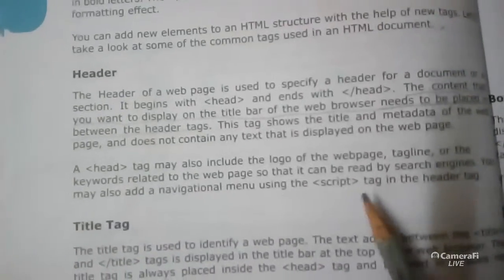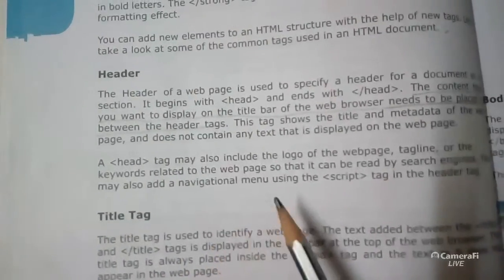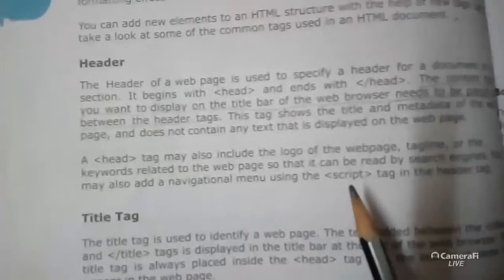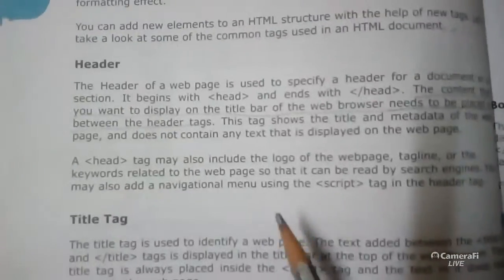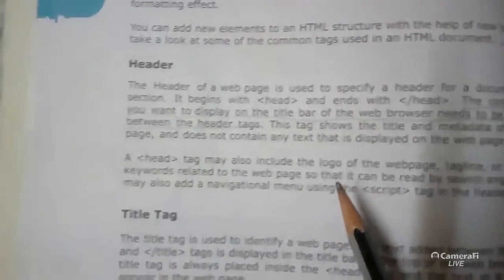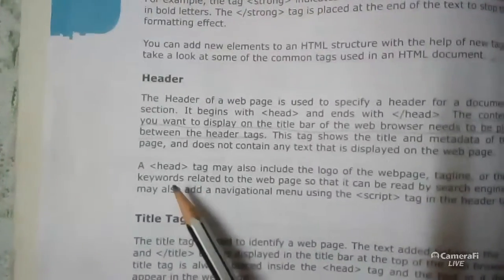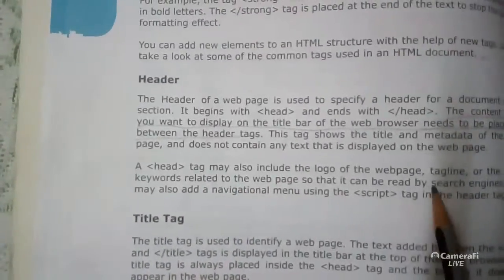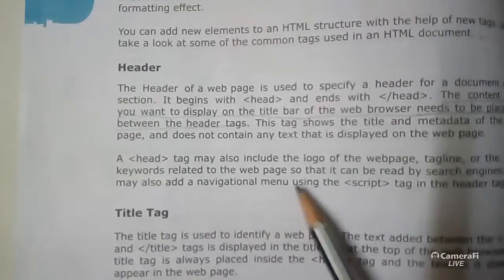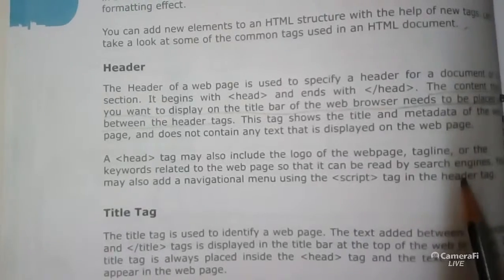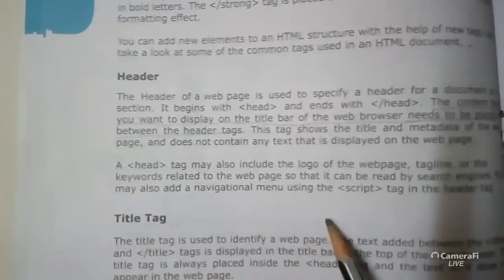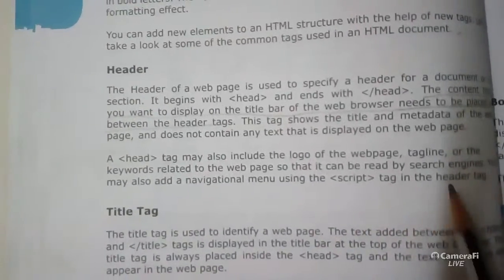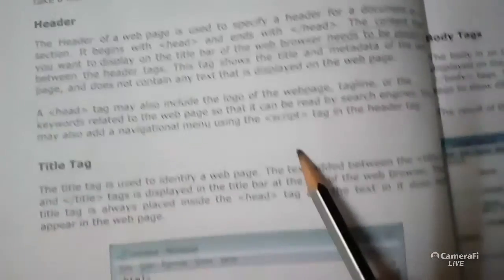That means you can put the title name or you can put the logo. Sometimes, like in our school diary we have a logo, we can place it in the header tag. A head tag may also include the logo, tagline, or the keywords related to the page so that it can be read by search engines. You may also add a navigational menu using the script tag in the header tag. That means you can give the description of the file in the header tag.